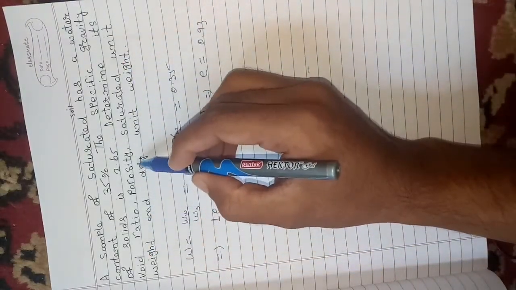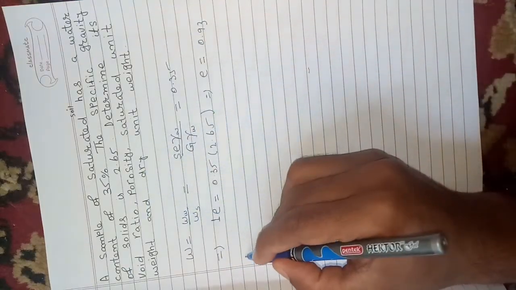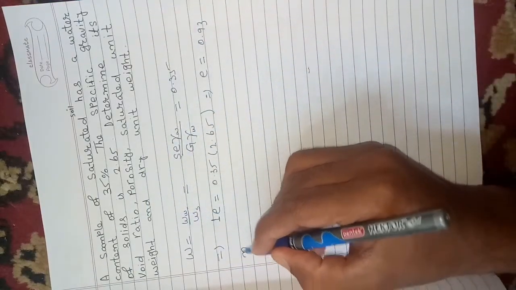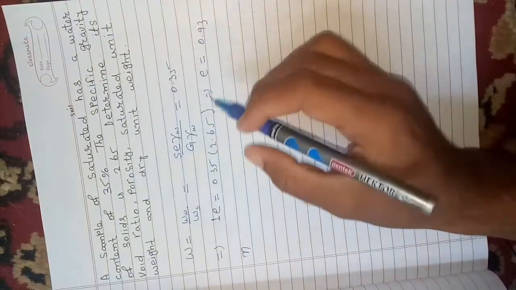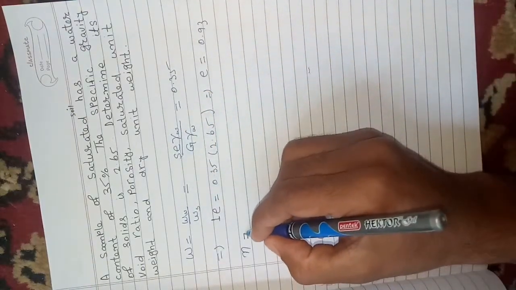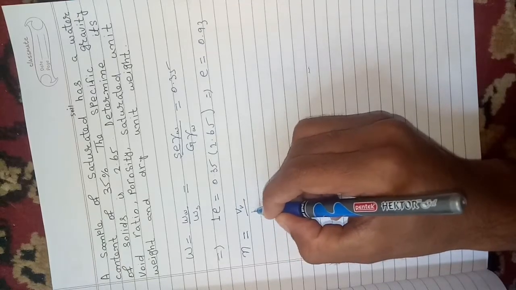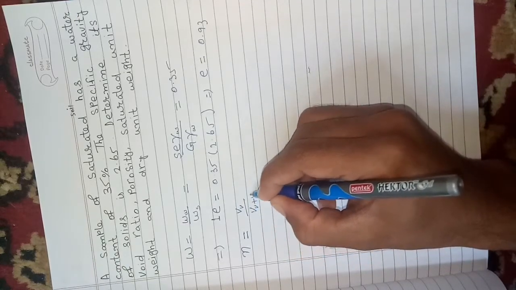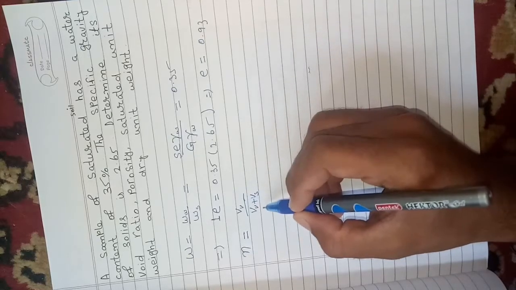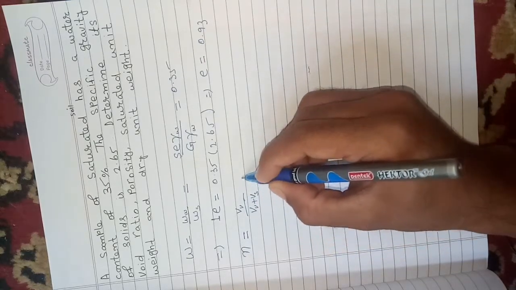Now we have calculated this void ratio. We will now calculate porosity. For that, it is very easy. There is a very easy relation between this porosity and void ratio. So I will write porosity is actually volume of voids by total volume, volume of voids plus volume of solids, because total volume is volume due to voids and volume due to solids.